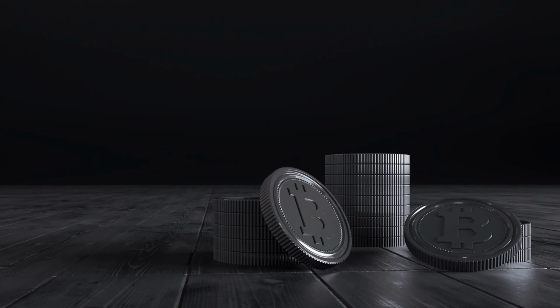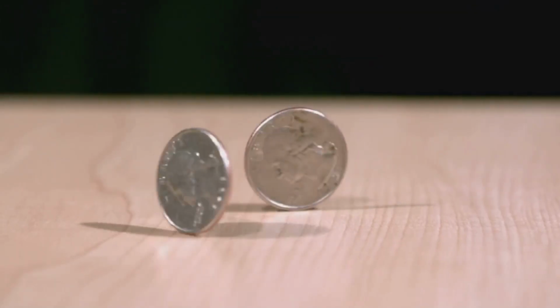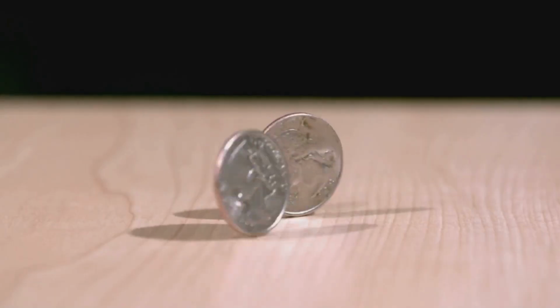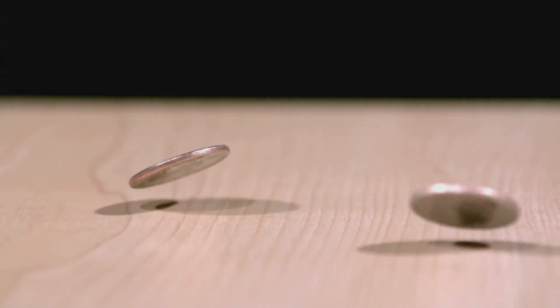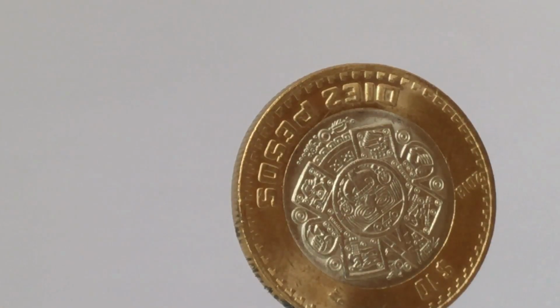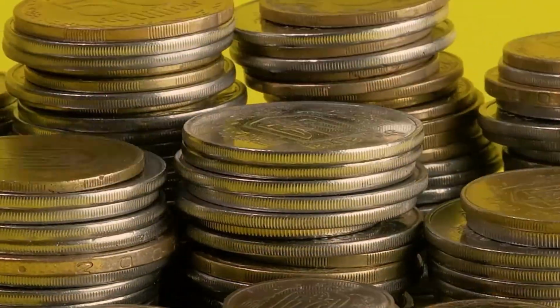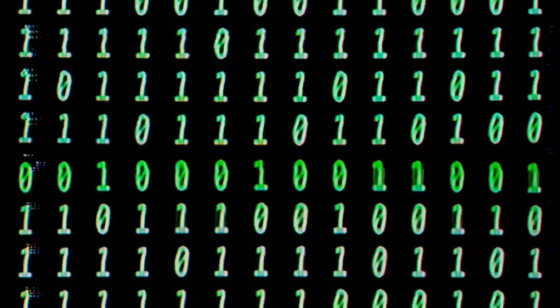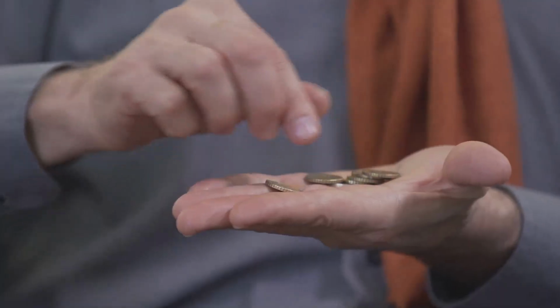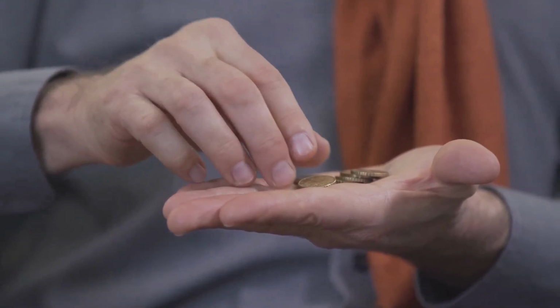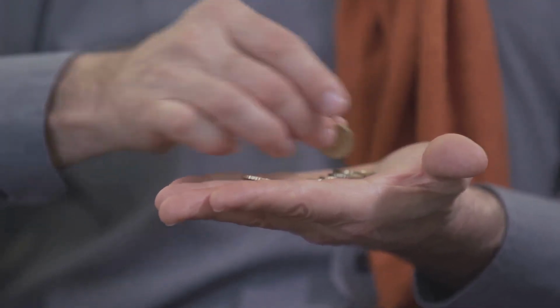Let's break it down. Think of a bit like a single coin. It can only be one of two things, heads or tails. In computer terms, that's a 1 or a 0. On its own, one coin doesn't tell you much, but start grouping coins together and you can represent a lot more. 8 coins gives you 256 possible combinations of heads and tails. That's enough to represent a letter, a number, or a symbol. And that's exactly what a byte is. 8 bits, one handful of coins.